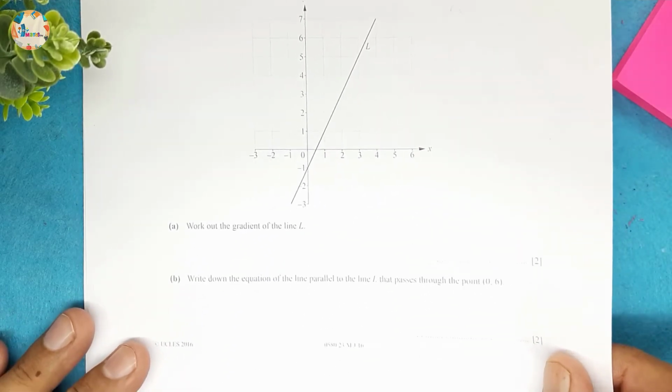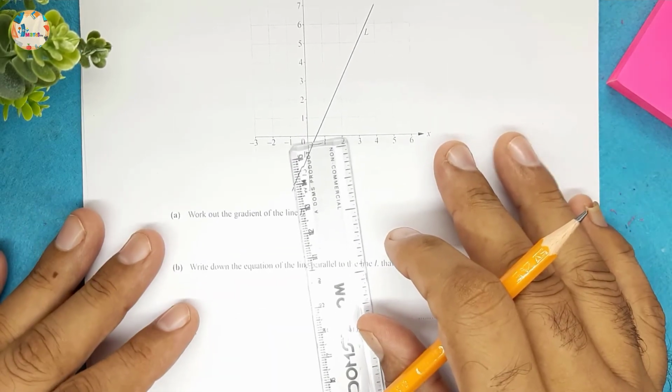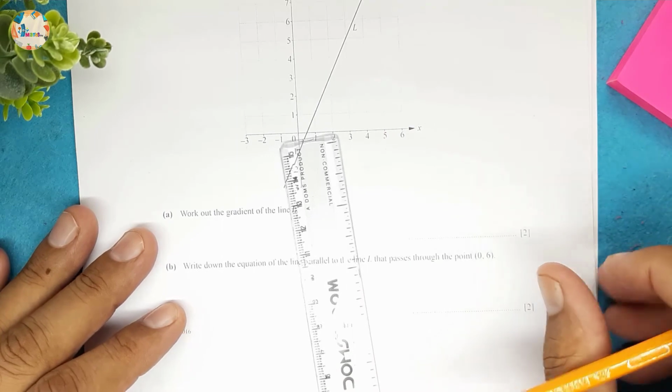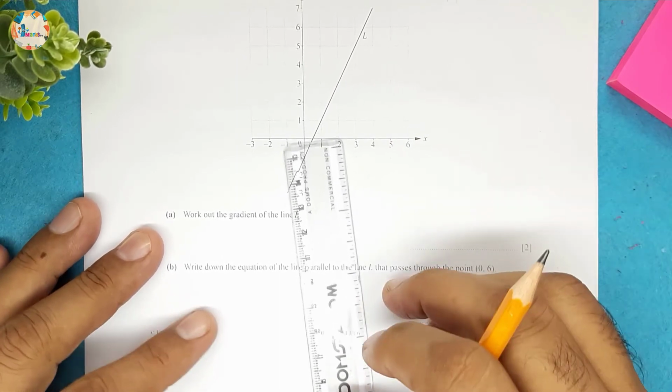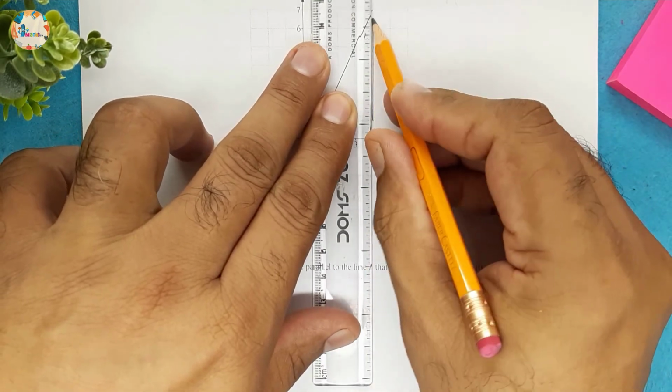Question number 18, this is a straight line question. Work out the gradient of line L. To find the gradient of line L, we will be finding the rise over run. We will consider the triangle. For the triangle, we will be taking at least half of the line.